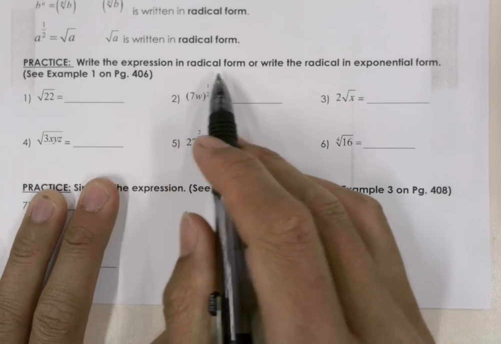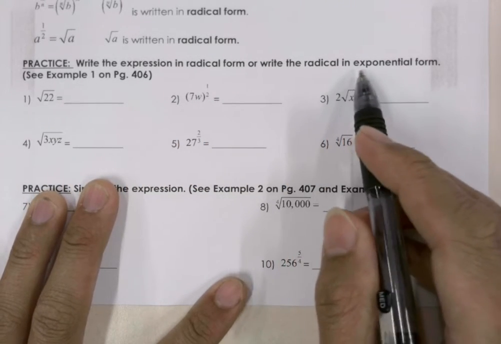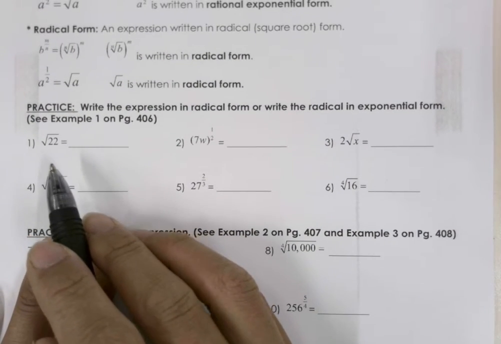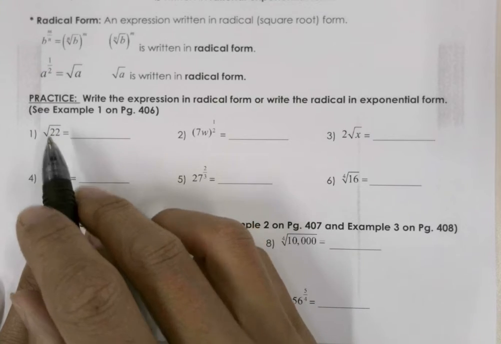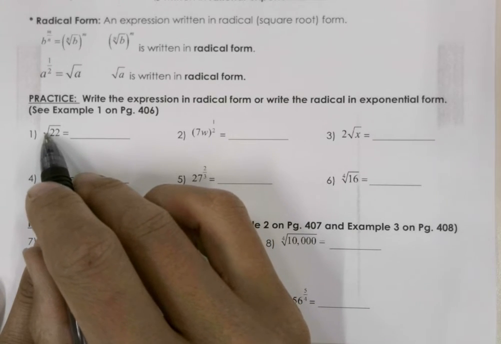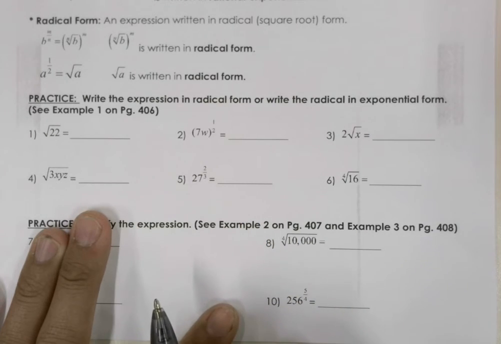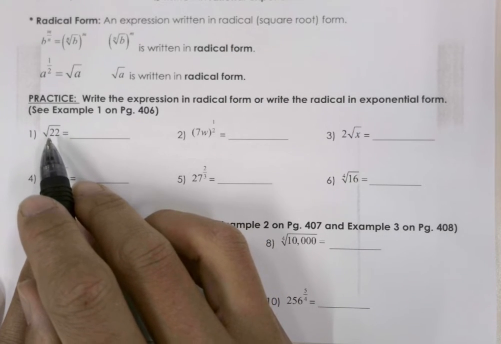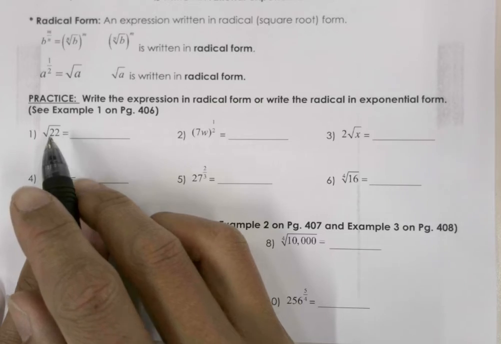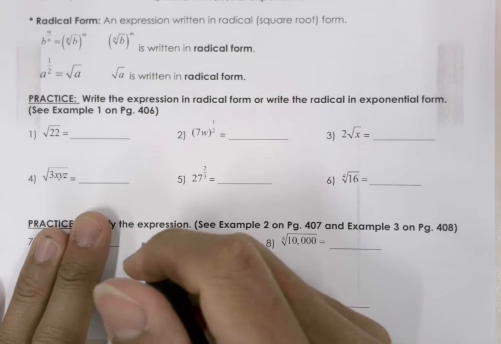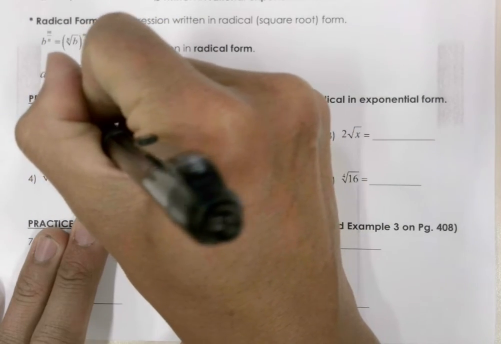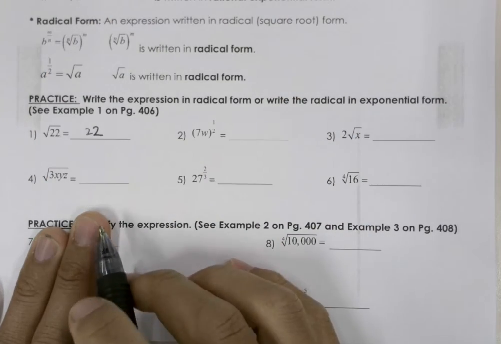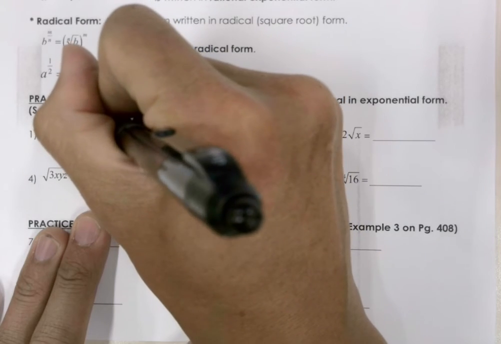Write the expression in radical form or write the radical in exponential form. So here we have number 1, and number 1, we have a root with an index of 2 of 22. So to write this in rational exponential form, we are going to use our base of 22, and our power is going to be 1 over 2.